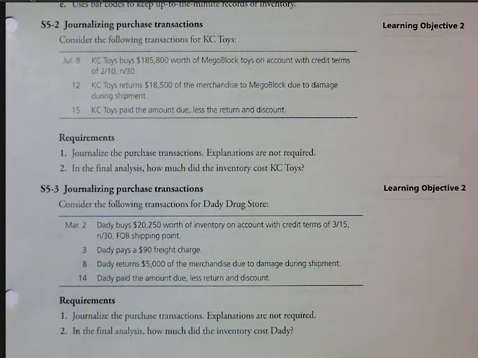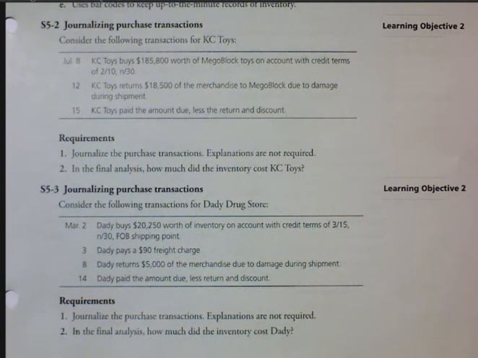And on the 14th, Dady pays the amount due less the return and the discount, of course, because he's going to pay in 12 days, and they only need to pay in 15 days in order to get the 3% discount. Okay? So let's take a look at journalizing these transactions.